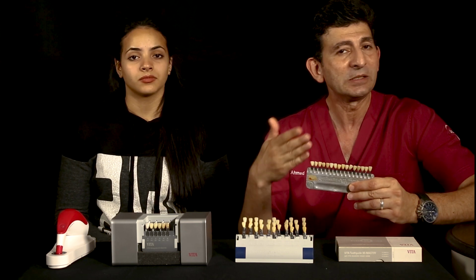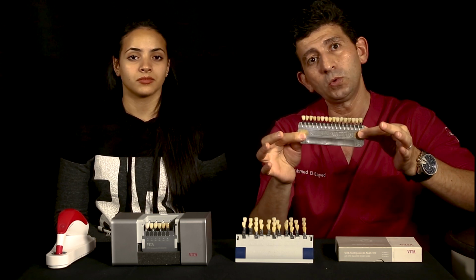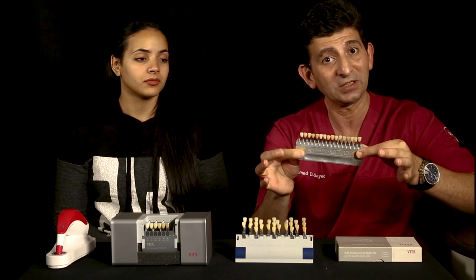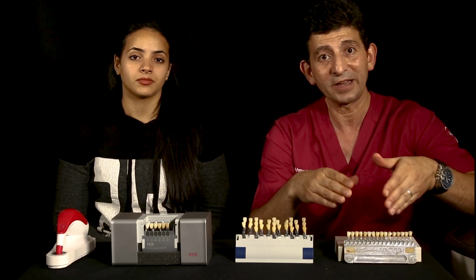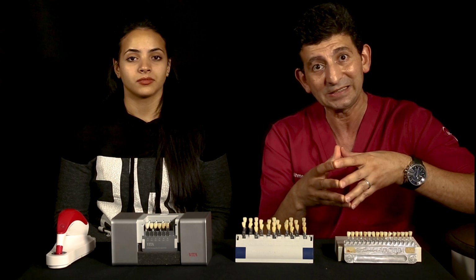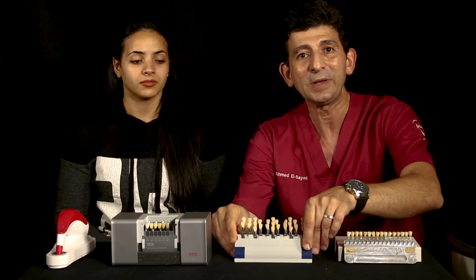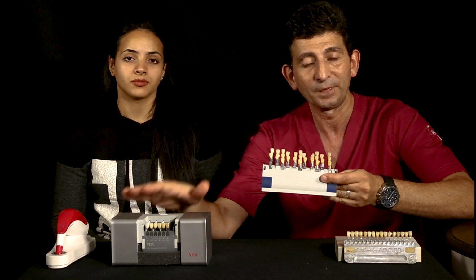So if the eye is more sensitive to value than chroma, why should we use a hue or classic-based shade guide? We need to move from the hue-based shade guide, which might result in some inaccuracies or mistakes, to a value-based shade guide. And for the value-based, we have the 3D Master and the linear.